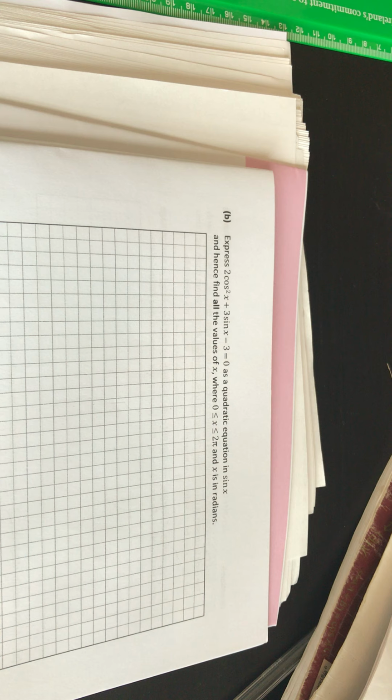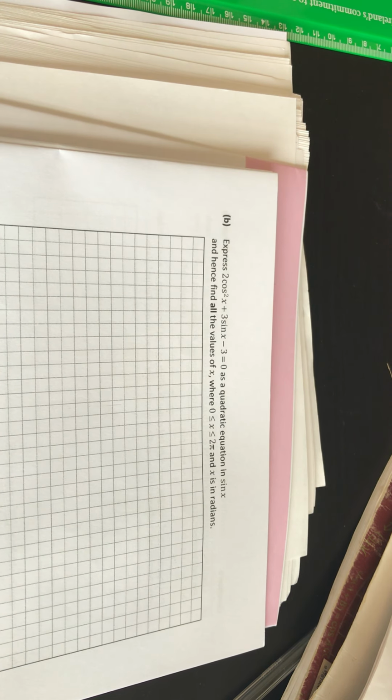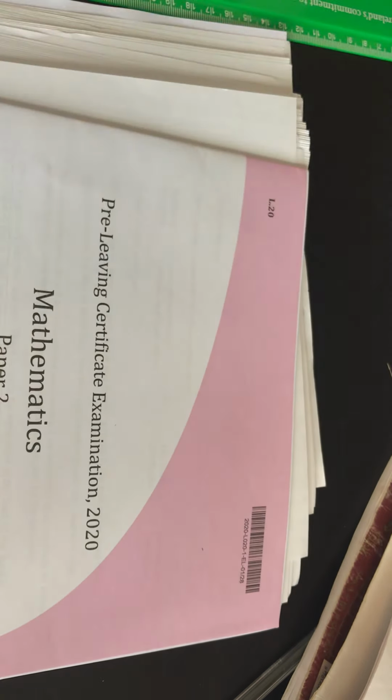Express 2 cos squared x plus 3 sine x minus 3 as a quadratic equation in sine x. I was going to say I don't even like the fact that there's cos and sine in the same thing if they want me to do anything with this. And hence find all the values of x where we're between 0 and 360 when x is in radians.